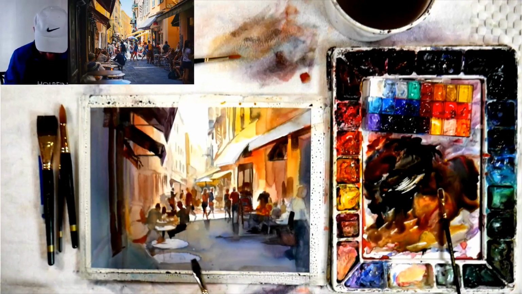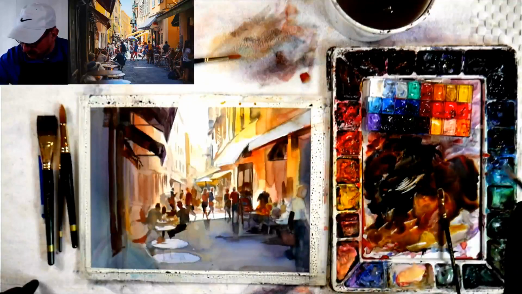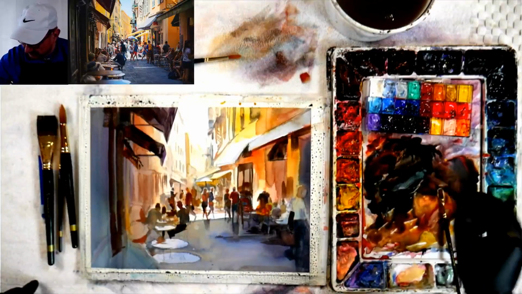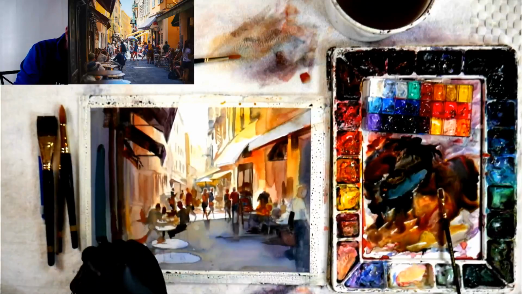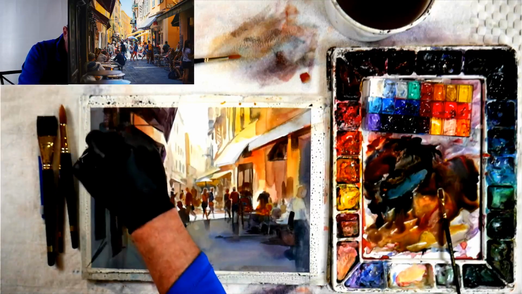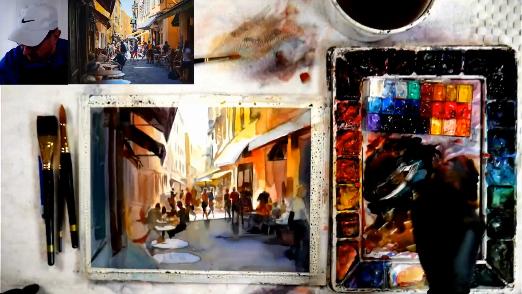But that, again, is not traditional watercolor. That is not the way you do transparent watercolor. If you want to do transparent watercolor, you cannot put in these thick colors. So I just want to mention that because it's a different thing.